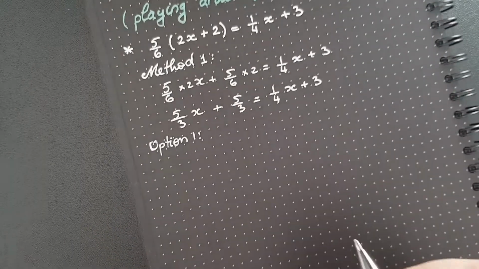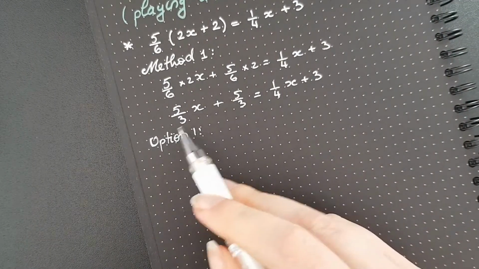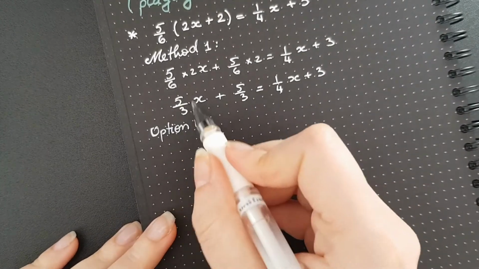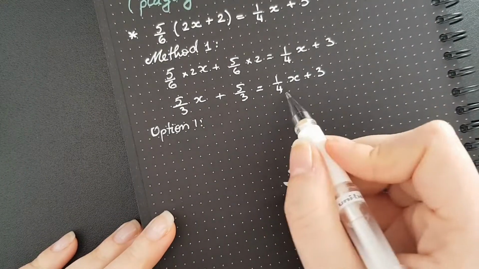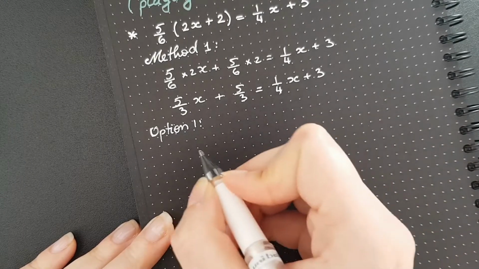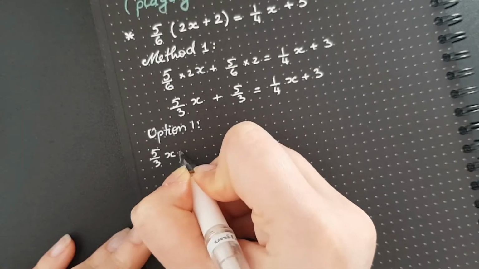So option 1 is where I don't want to have fractions anymore. I'm just gonna multiply this whole bit by 3 on both sides. Yes, let's go with that. I'm just gonna copy it again.